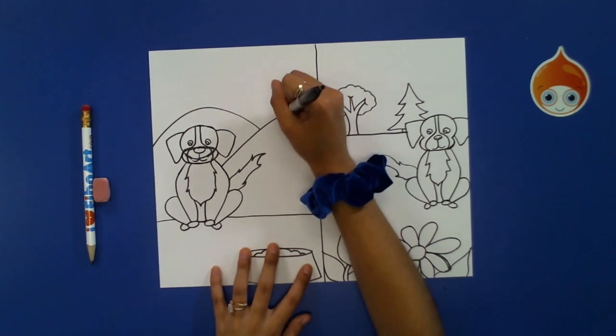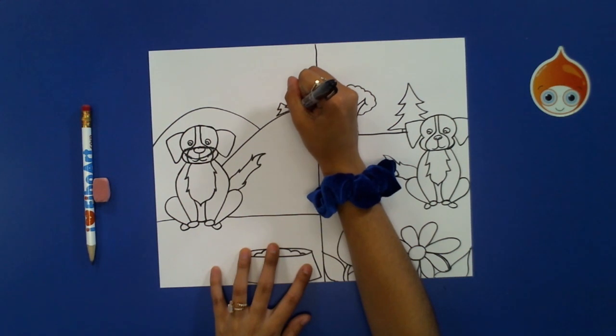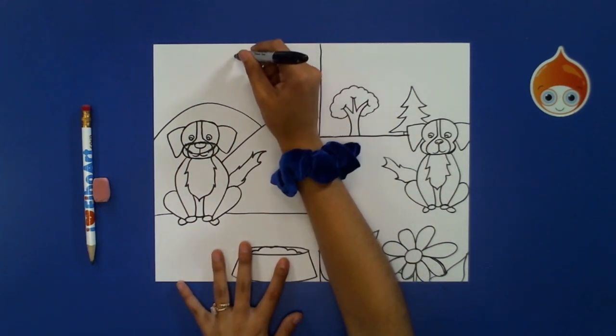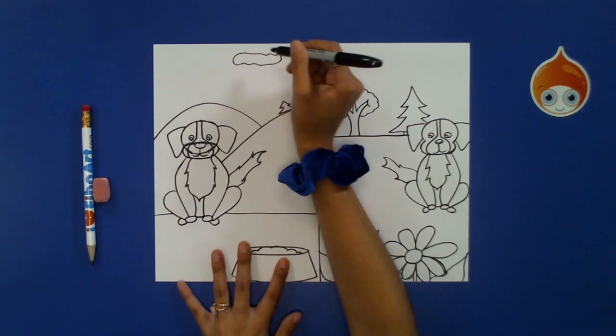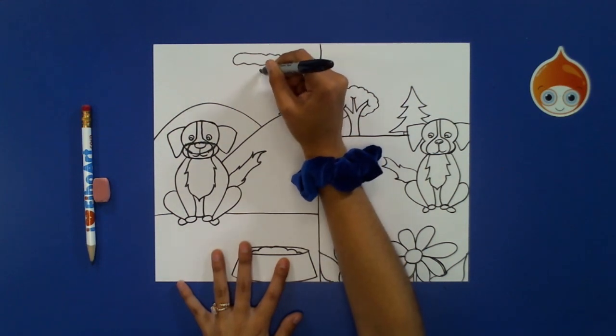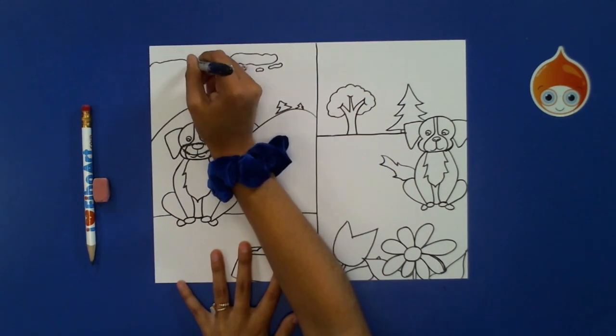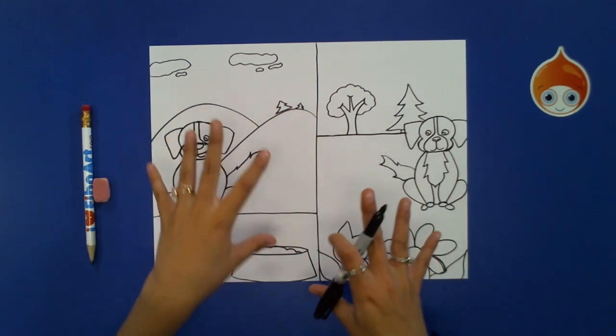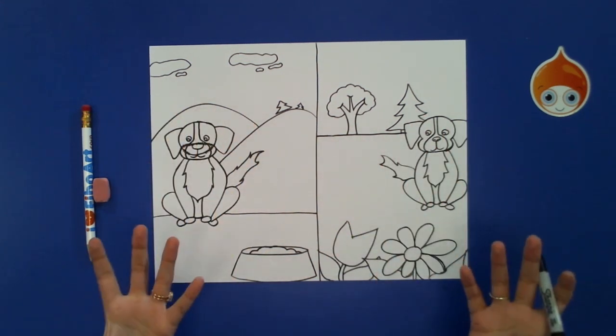closer to the dog. If you wanted to, maybe you can add some trees to make it look like now those are far away and they're going to be much smaller. Okay, maybe you want to add some clouds and they're going to be pretty small because they are far away. You can also crop off some of your clouds. But have fun, experiment with different compositions.